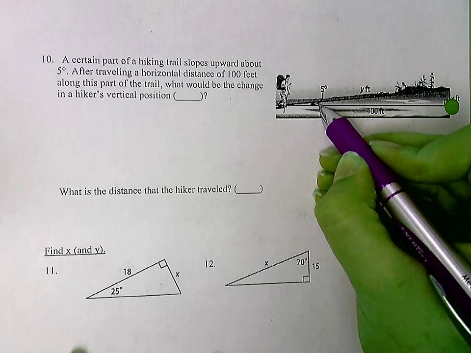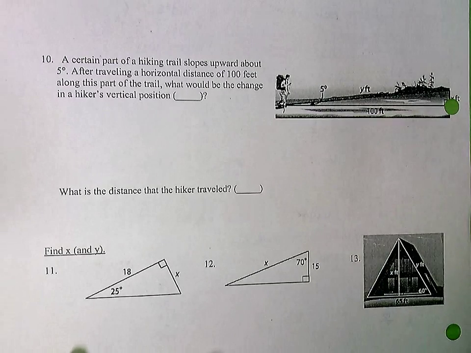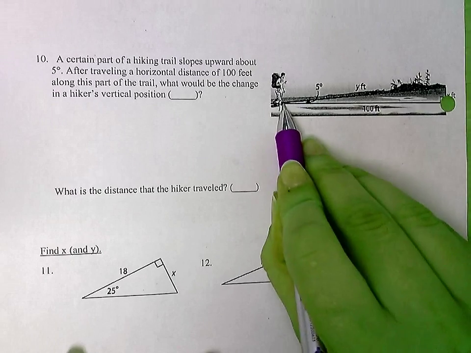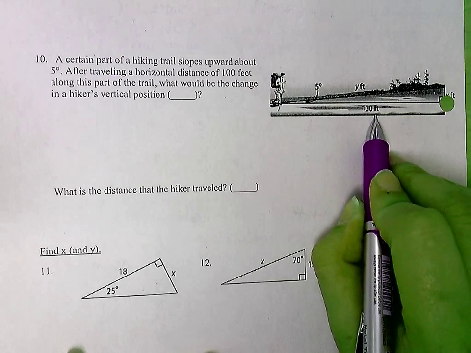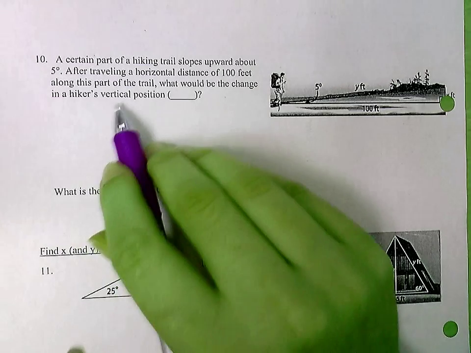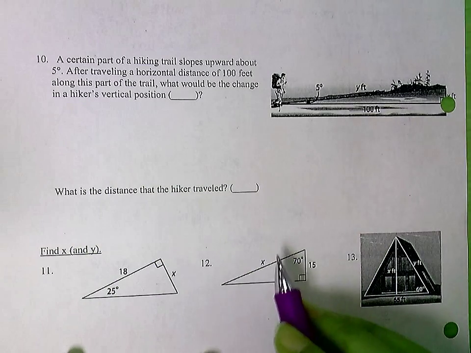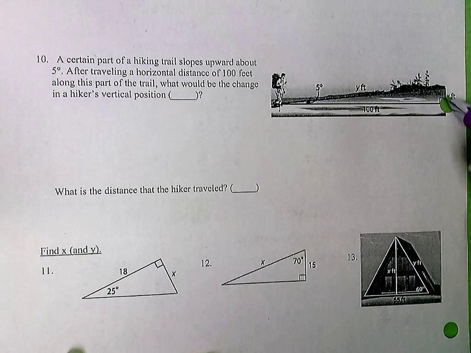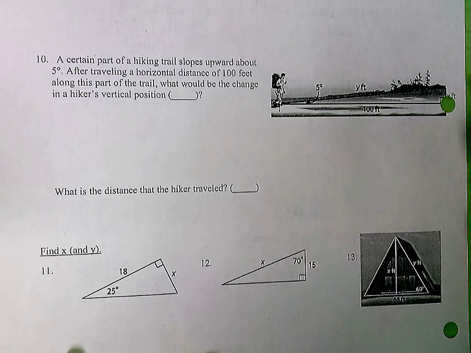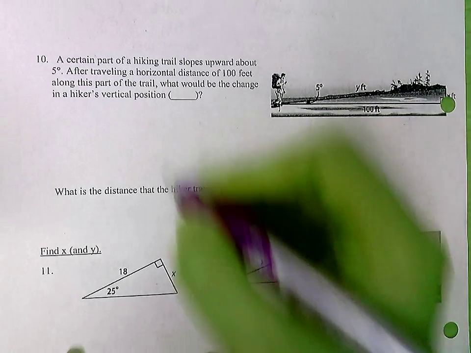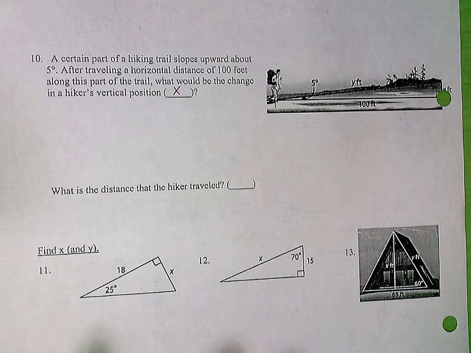You can see it in that triangle there. It's pointing to that angle. Your horizontal distance is that bottom line. That's 100 feet. They told us that. Now your vertical position would be over here. Got a little cut off. That's an X. That's your variable. So that's what we want to find. We want to find that vertical position.